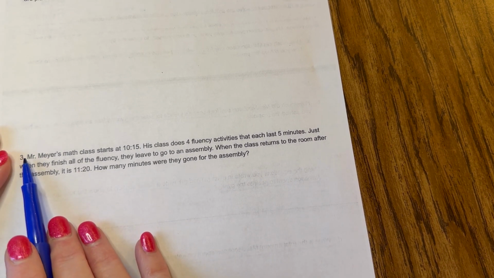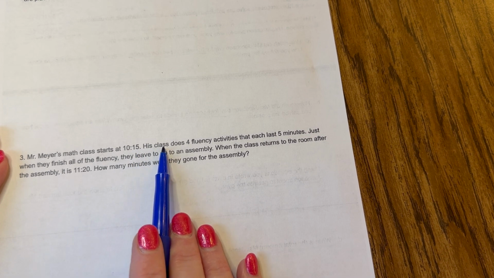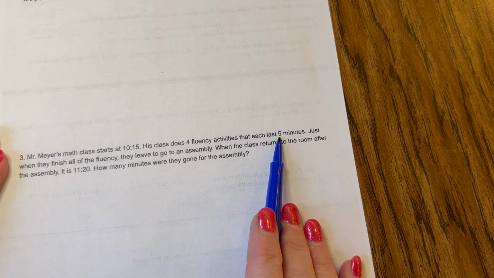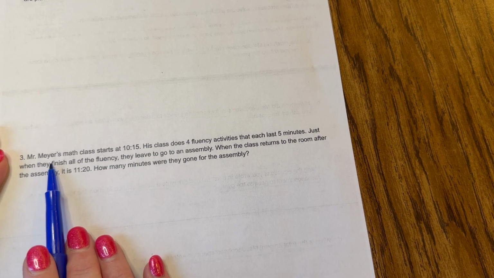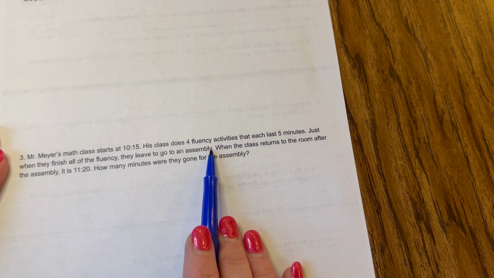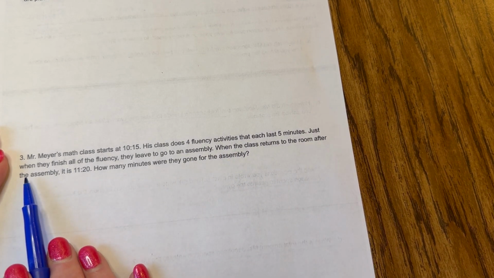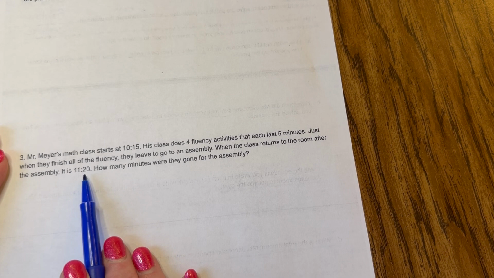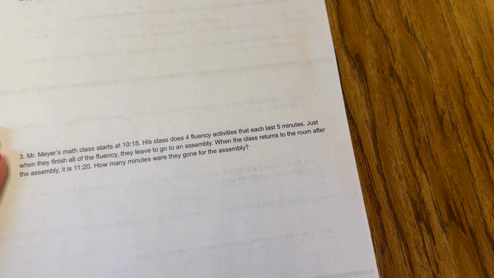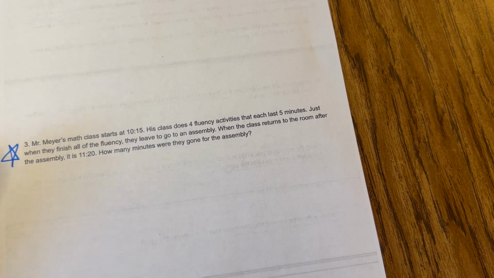And finally, Mr. Meyer's math class starts at 10:15. His class does 4 fluency activities that each last 5 minutes. Just when they finish all of the fluency, they have to leave to go to an assembly. When the class returns to the room after the assembly, it is 11:20. How many minutes were they gone for the assembly? This is a bonus question.